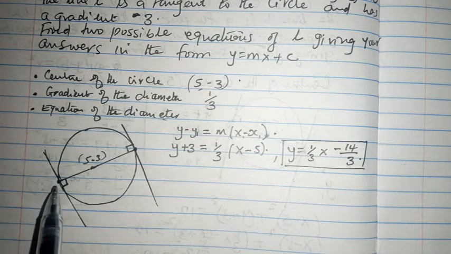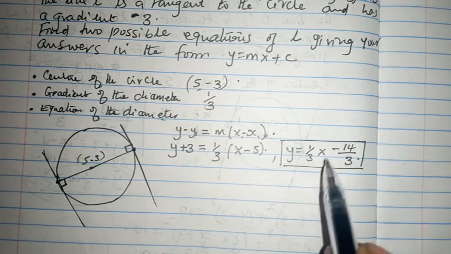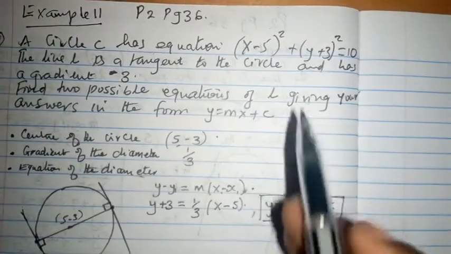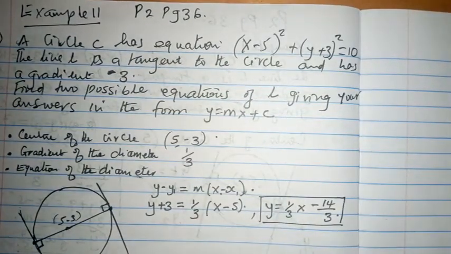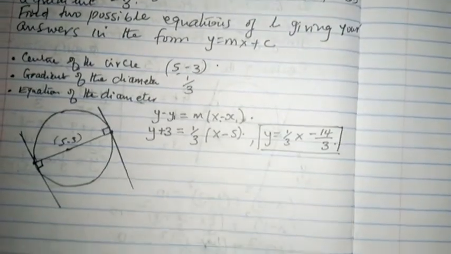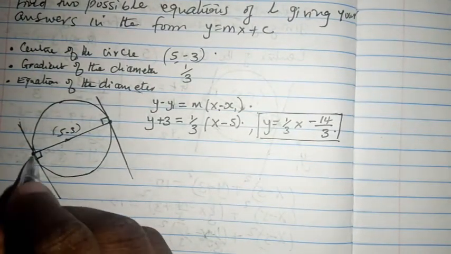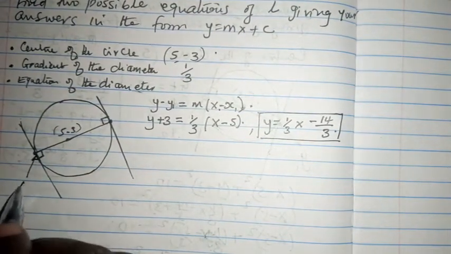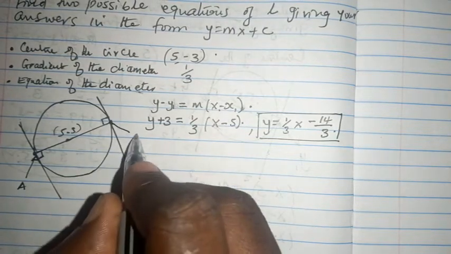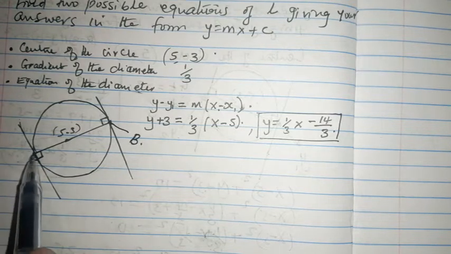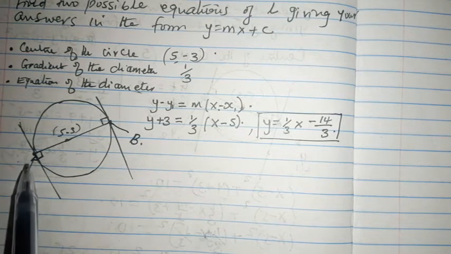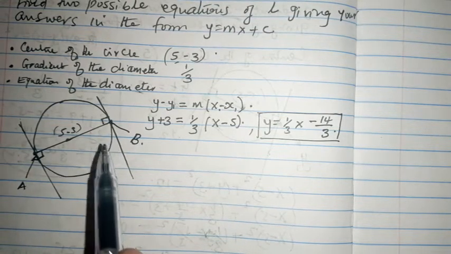In other words, we have the equation of the diameter and the equation of the circle, which have to be solved simultaneously because at the point of intersection, both equations are equal. So we are going to have point A and point B, whereby the circle and the diameter both have the same values of x and the same values of y.